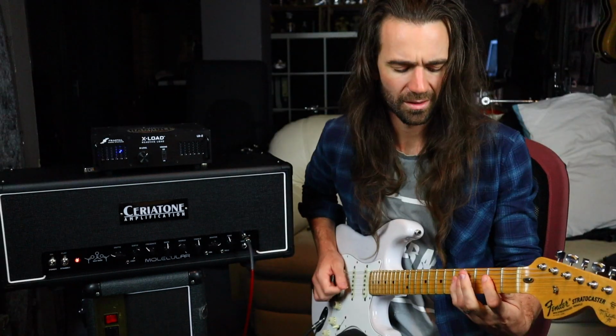I'm also using an impulse response that I made of my Marshall TV cab with 25 watt greenbacks. Sounds like this.